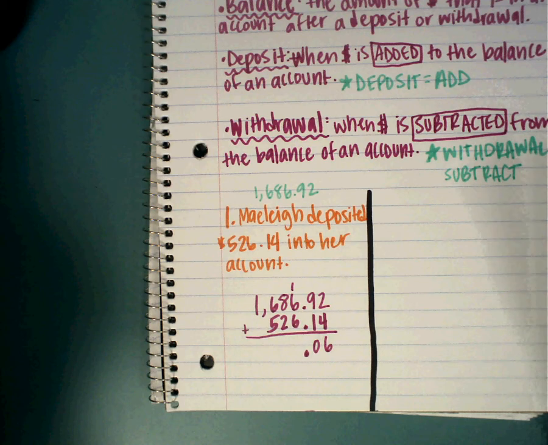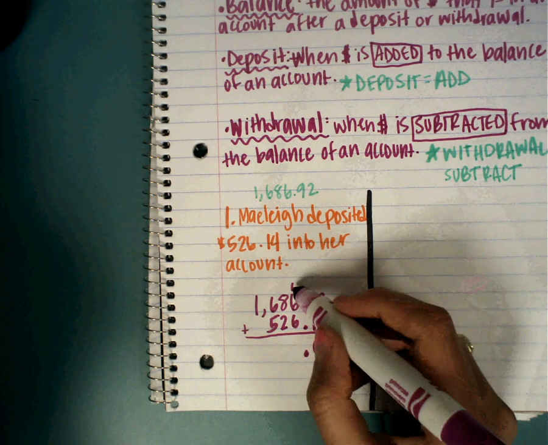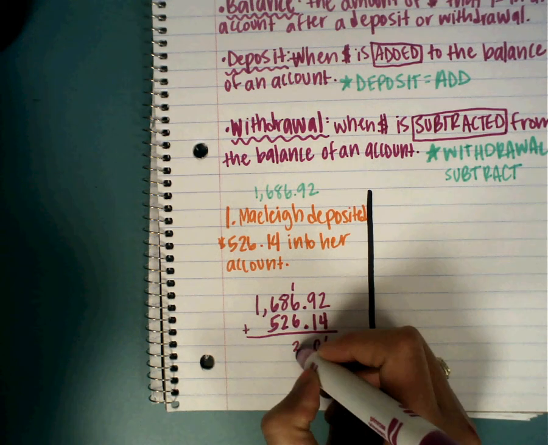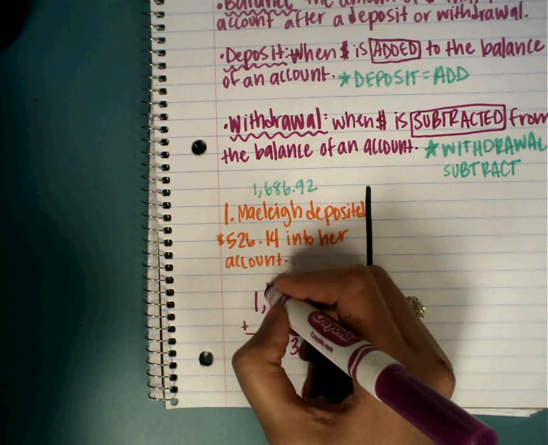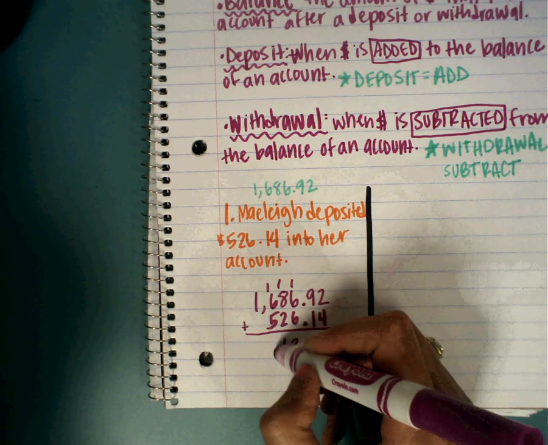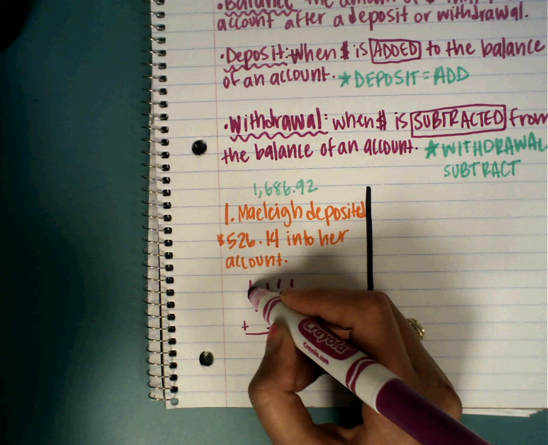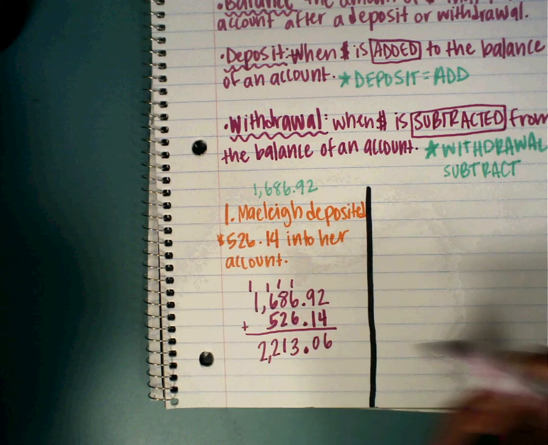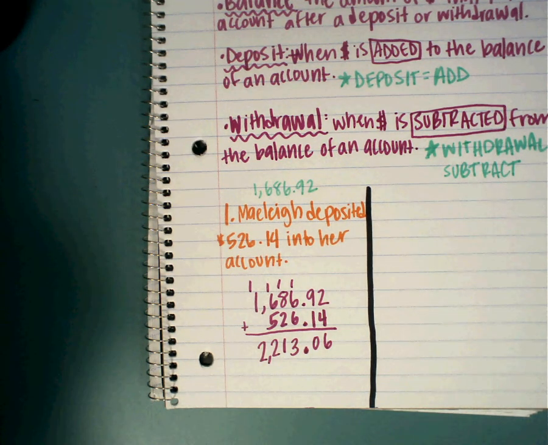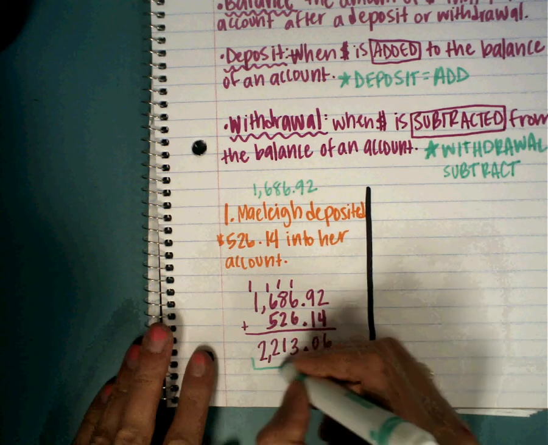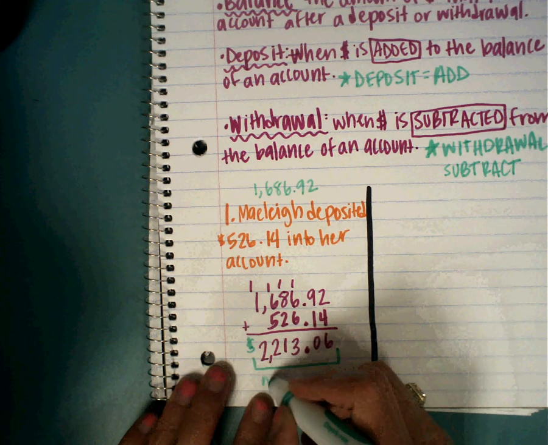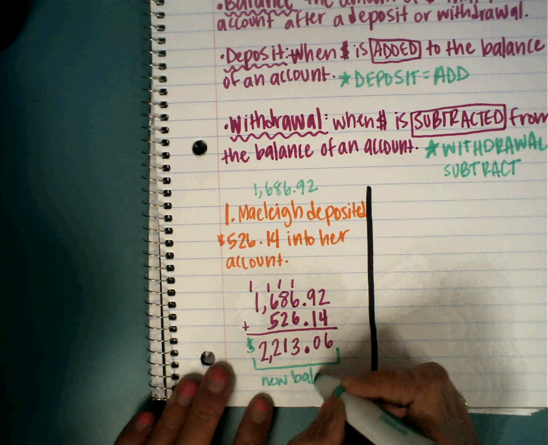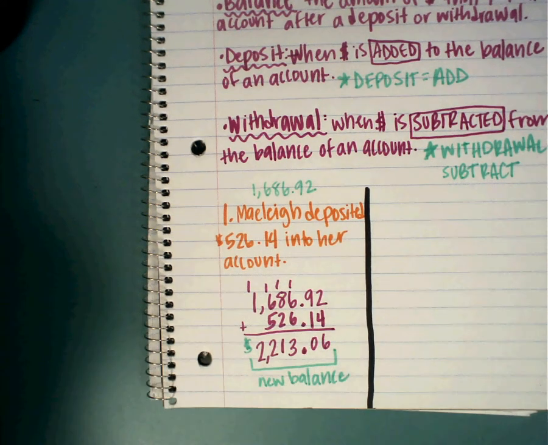6 plus 1 is 7. 7 plus 6 is 13. 8 plus 1 is 9. 9 plus 2 is 11. 1 plus 6 is 7. 7 plus 5 is 12. 1 plus 1 is 2. So this is my new balance. My new balance in Maylee's account, after she deposits this money, is $2,213.06.